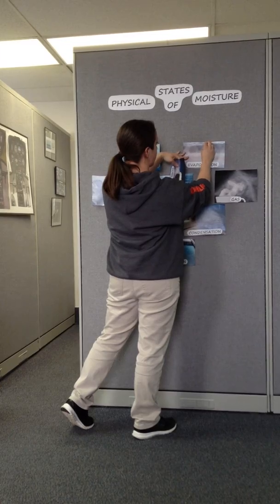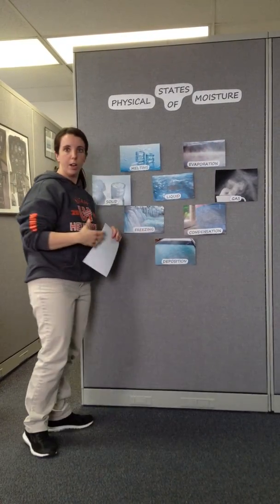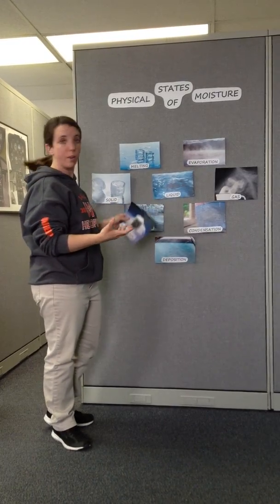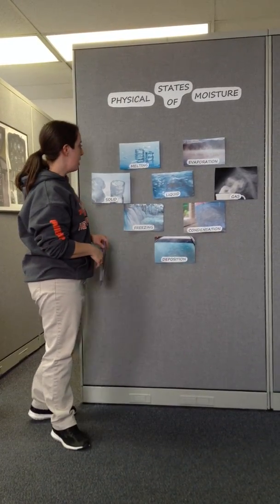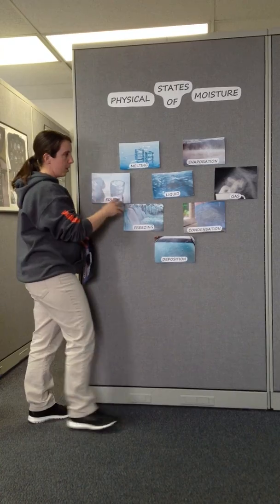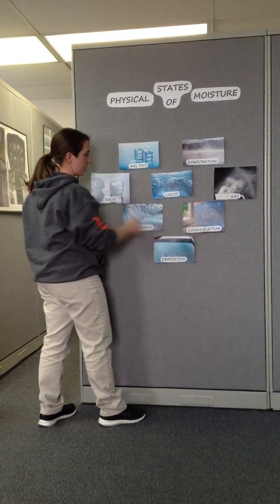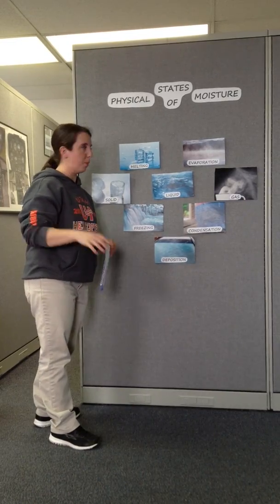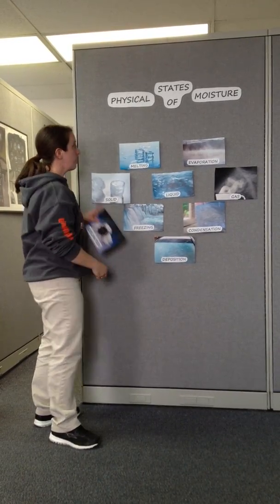So like the lakes, the ponds, any body of water, as the sun hits it, the liquid evaporates into water vapor. And just as there's one that goes directly from a gas to a solid, there's also one that goes directly from a solid to a gas that most people are less familiar with. This one is called sublimation.